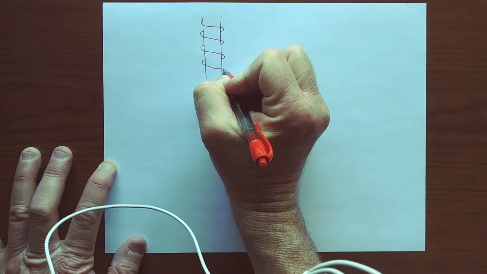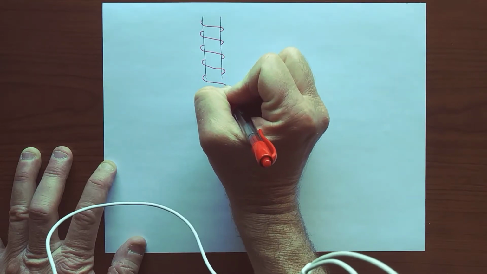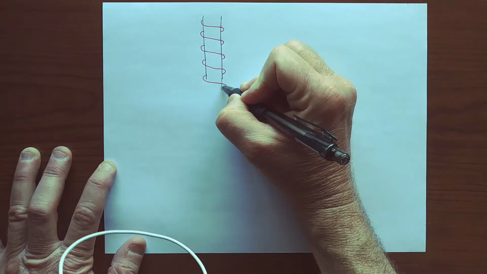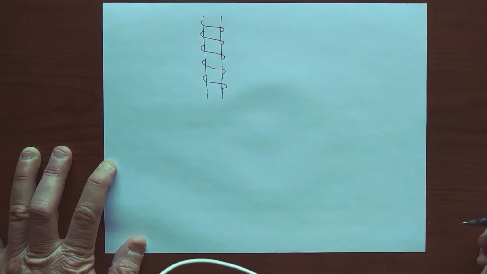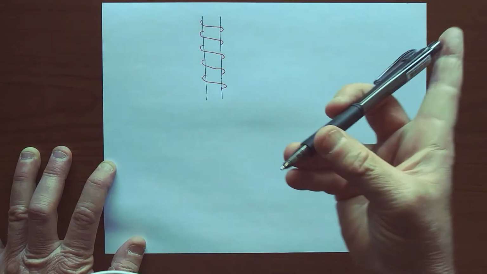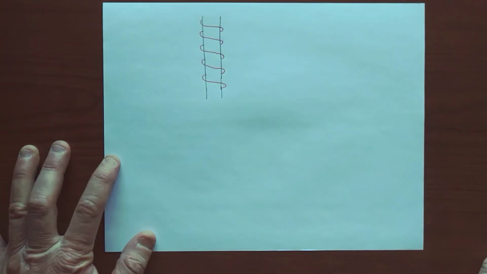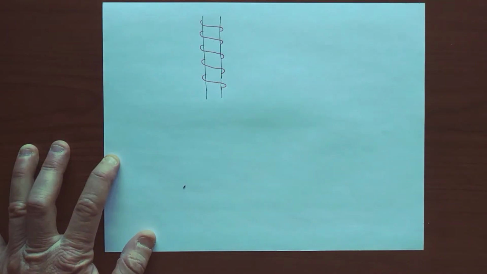I think this sort of captures that, and so on. Right, so this goes on indefinitely, and we can have current flowing one way or the other through the infinitely long wire that now is tightly wrapped around this tube or solenoid.